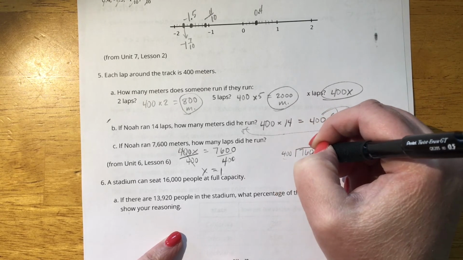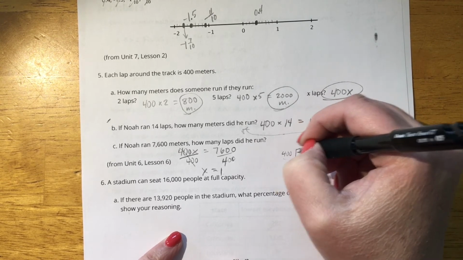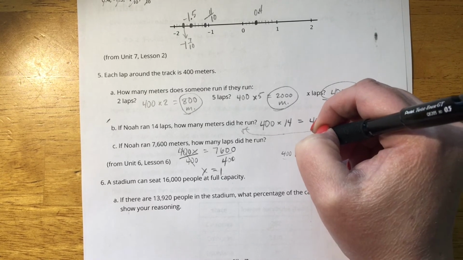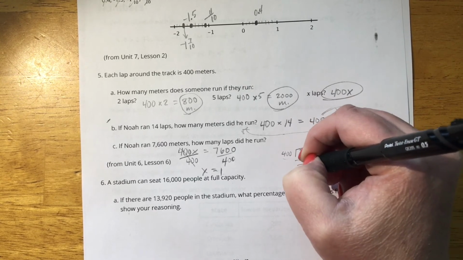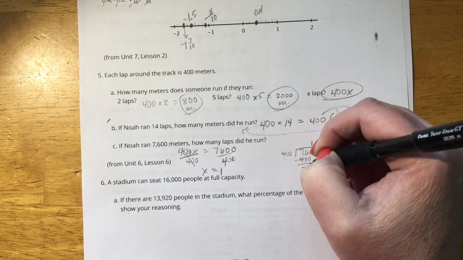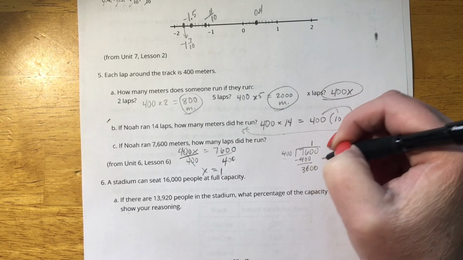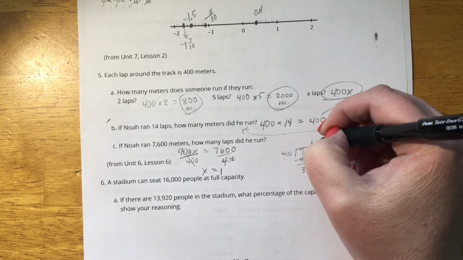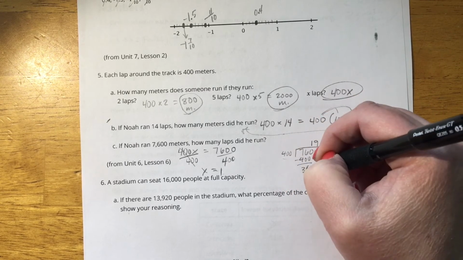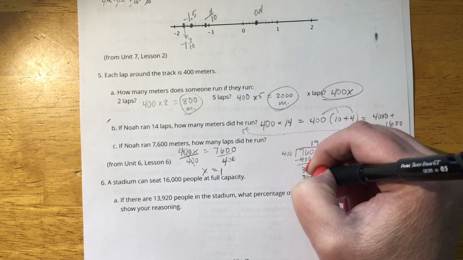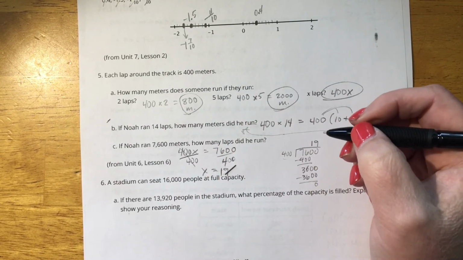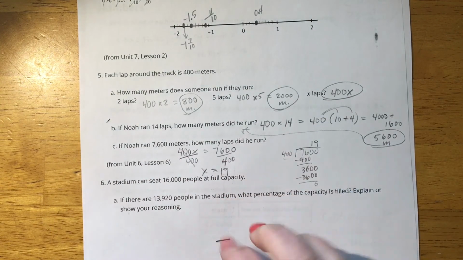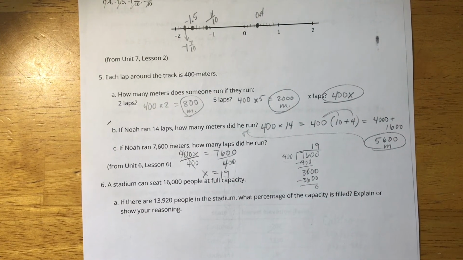Well, 400 goes into 700 once, which is 400. 360 left over. Bring down the 0. 4 goes into 36 9 times, right? So 400 goes into 3,600 9 times, which would be 3,600. So that's my answer. So 19 is my answer, except what does that mean? Well, that means that he ran 19 laps.